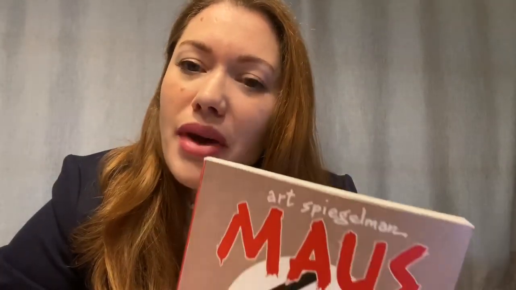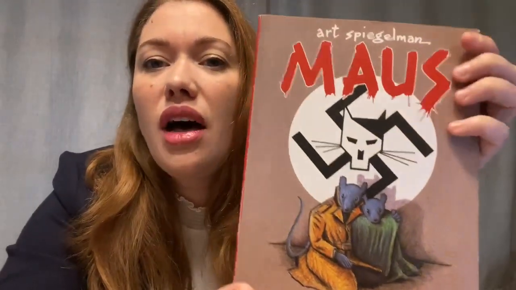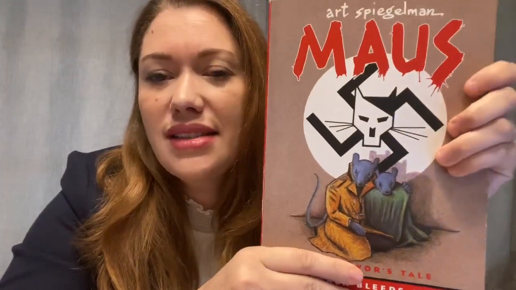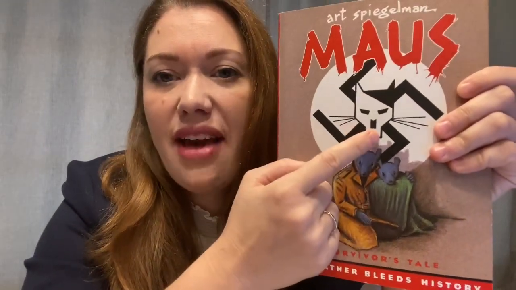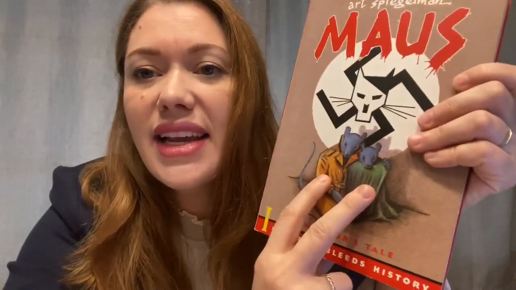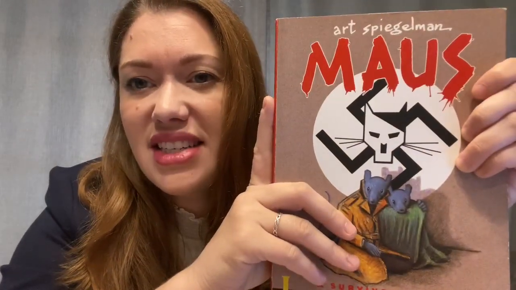So if we were talking about this book as if we were in class, I would ask you what is unique about this cover? And we would notice the swastika as well as the cat version of Hitler and the mice version of the Jews hiding underneath. It's possible that this is Vladek and Anya, Art's mom, hiding on their journey to stay safe during the Holocaust. Many of their friends and family were also prisoners at camps as well.